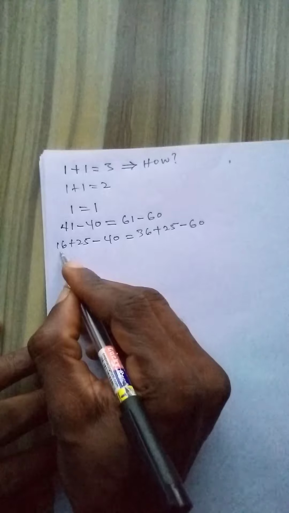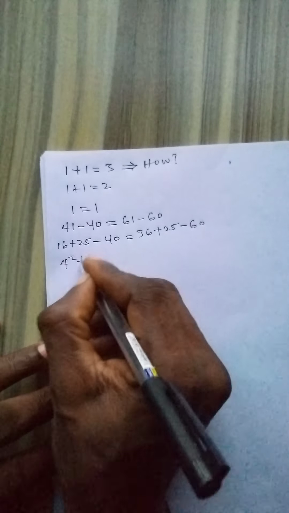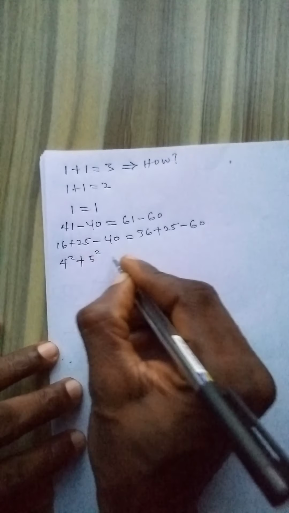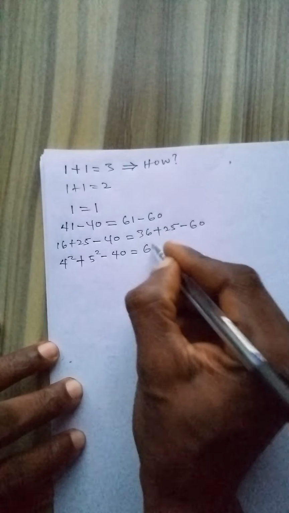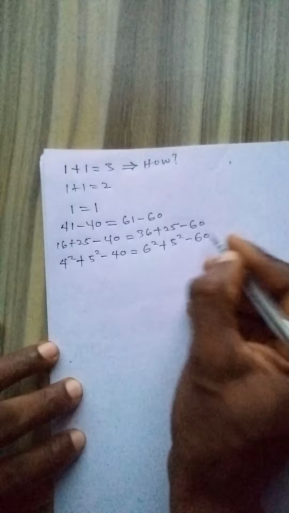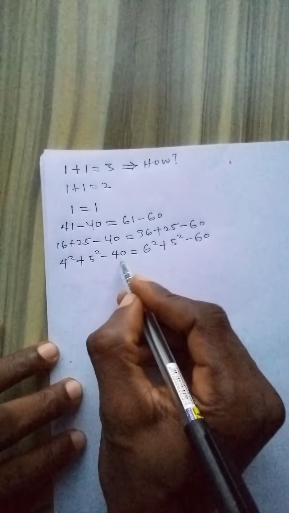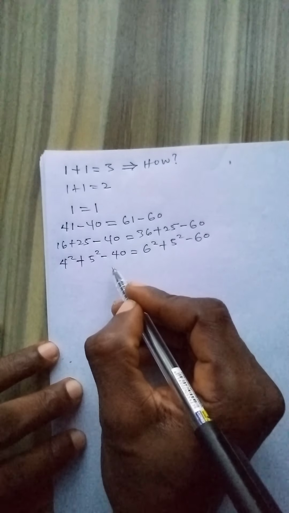Now I will express 16 and 25 as squares. So I have 4 squared plus 5 squared. We have our minus 40 remaining there. And 36 is 6 squared, 25 is 5 squared, minus 60. Now let me express this in a form that I can easily manipulate.